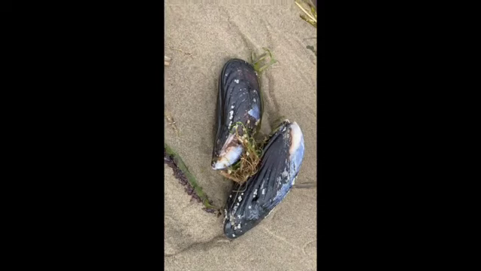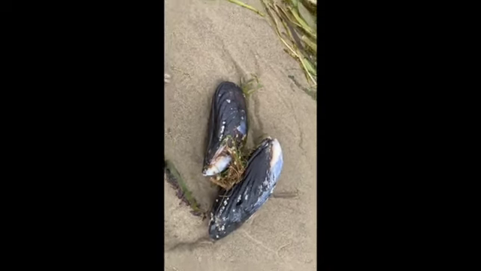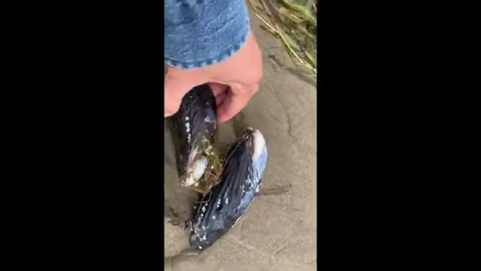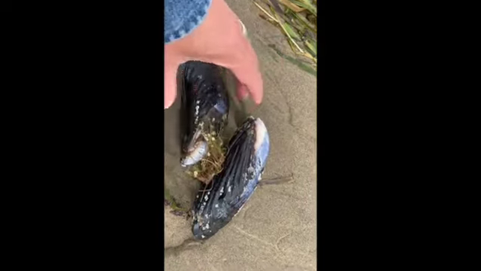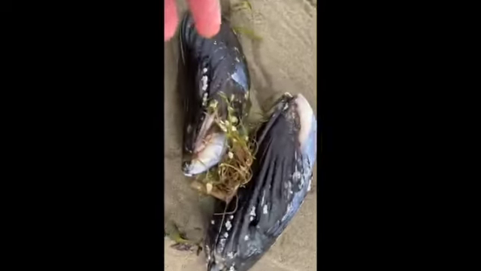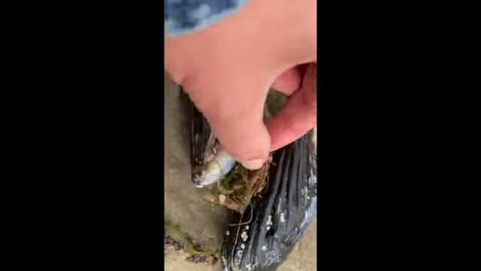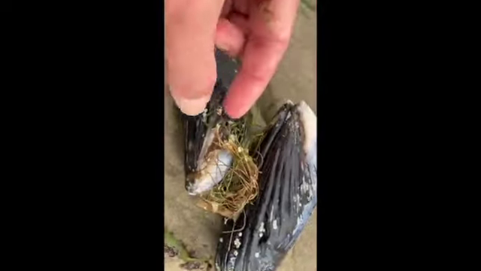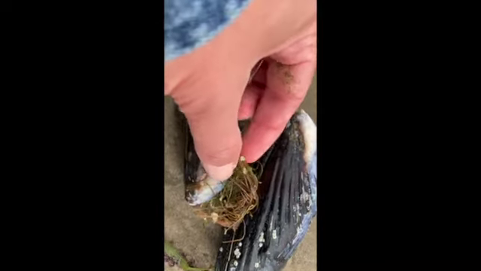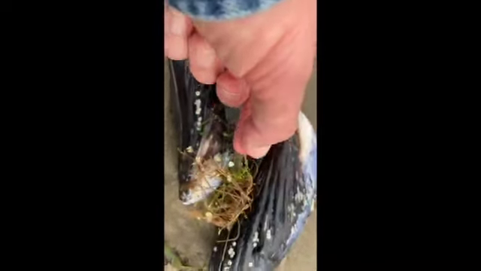Here are some beautiful California blue mussels. These have not been opened yet, pretty heavy. You can see here the beautiful byssal threads. This is what the mussels use to hold on to the rock. You can see these tiny little hold fast type things there. That's where they attach to the rock.